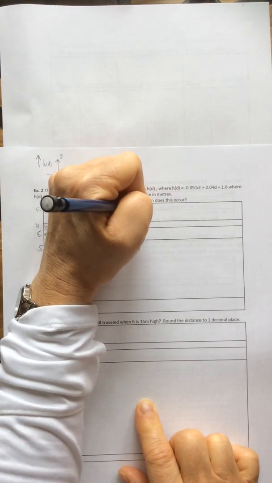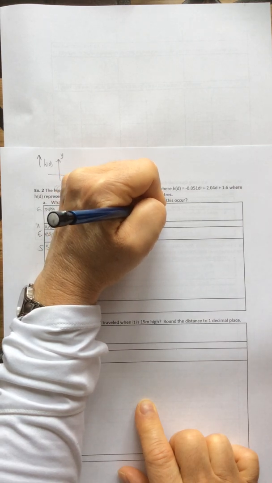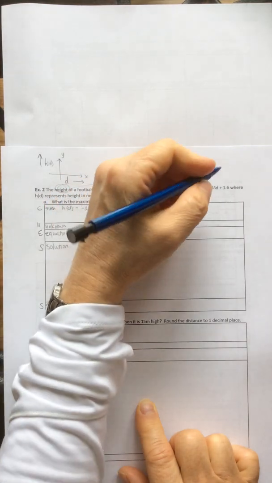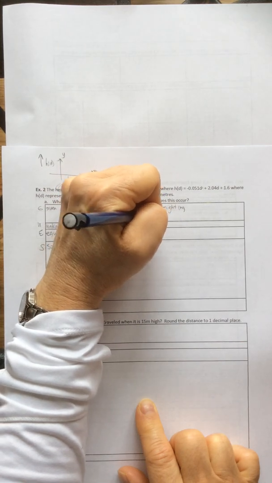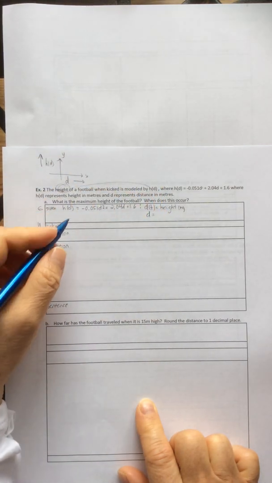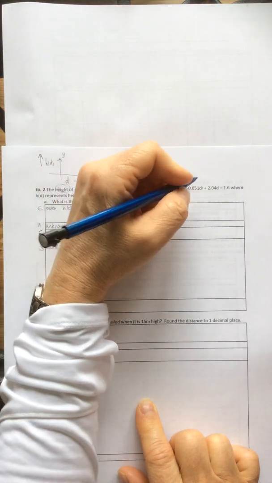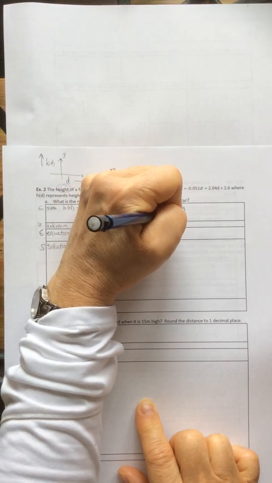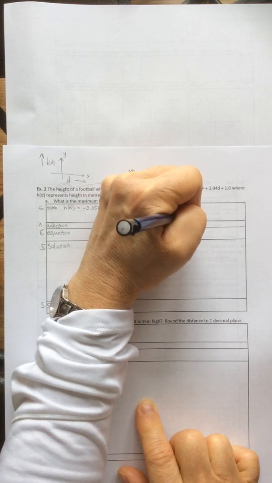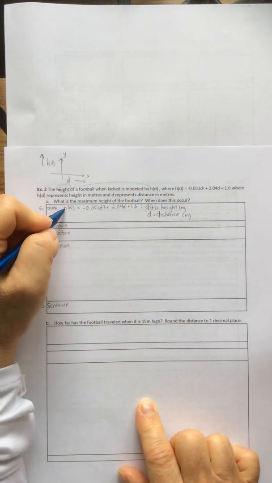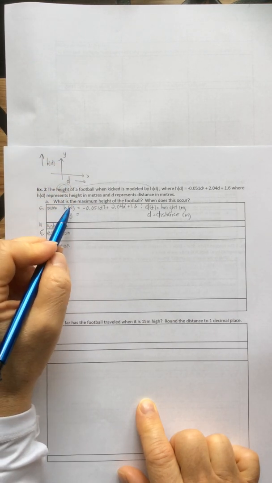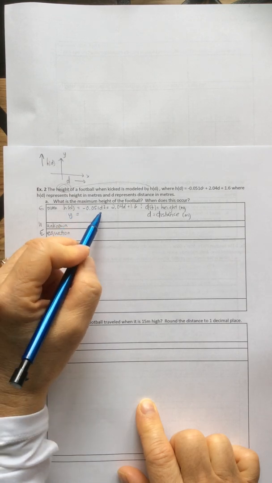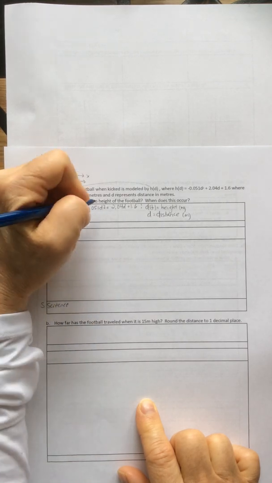So h of d is the height in meters. d is the distance in meters. Now h of d is the same as y equals. So if h of d is y, then d on its own has to be x.